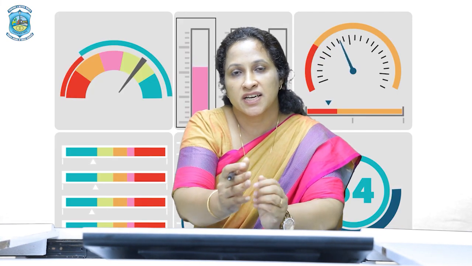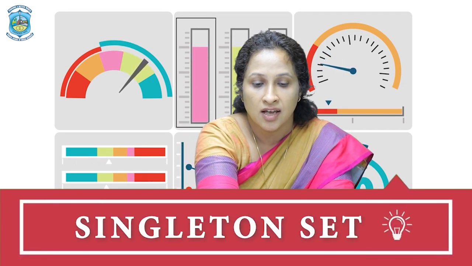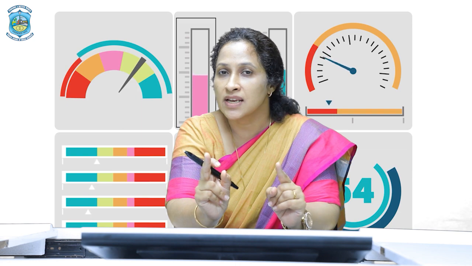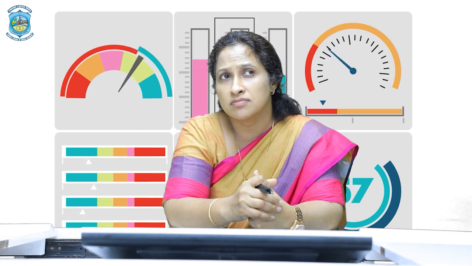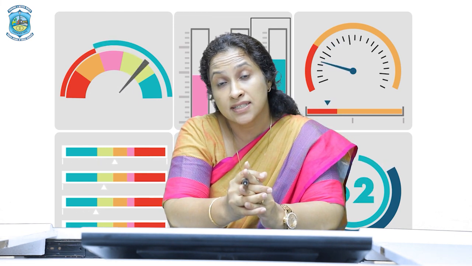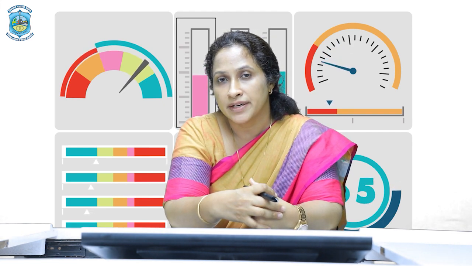The second type of set which I would like your attention on is the singleton set. As the name indicates, the set will have one element. The example for this case is an even number which is also a prime number. Which number comes to your mind?